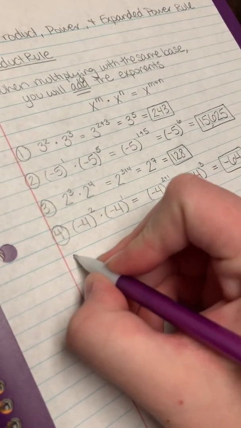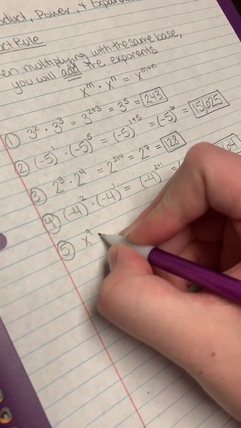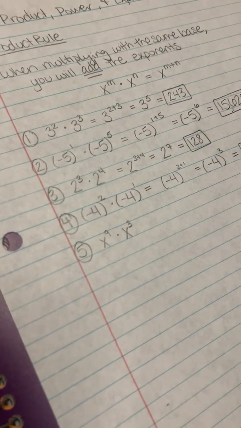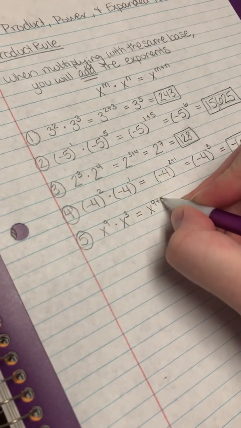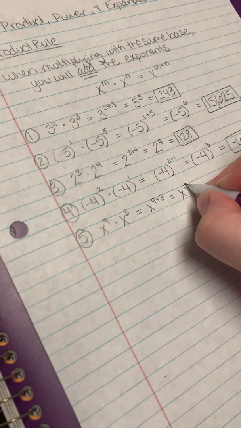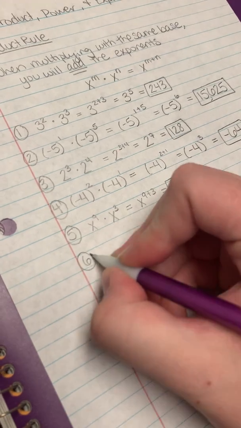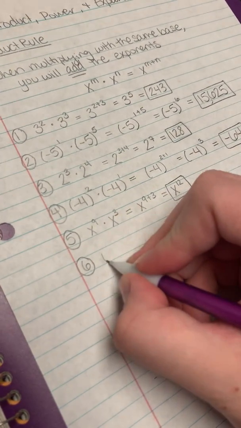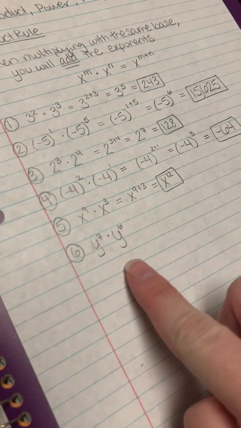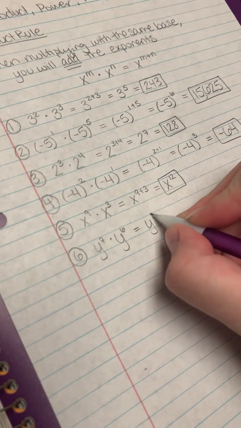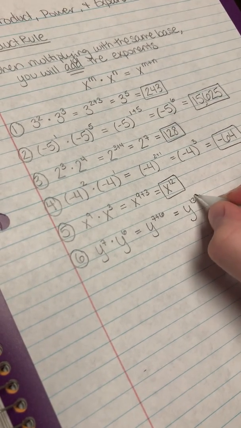Now we're going to do variables. Same concept. X to the 9th times x cubed. They're the same base, so we add them. X to the 9 plus 3, which would be x to the 12th. Next one, y to the 7th times y to the 6th. Again, same base, so we add. So y to the 7th plus 6 equals y to the 13th.